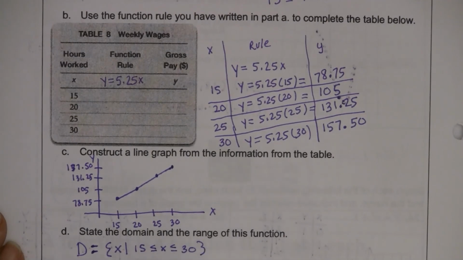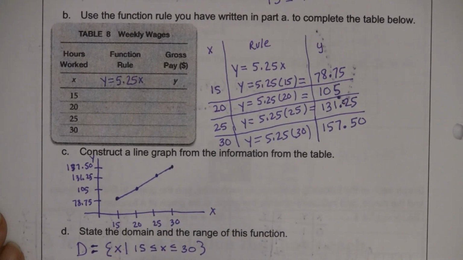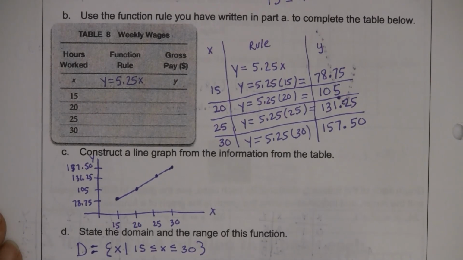For my range, that's the y values, and they go from the low of 78.75 to the high of 157.50. I'm going to write it 50 because it's money.